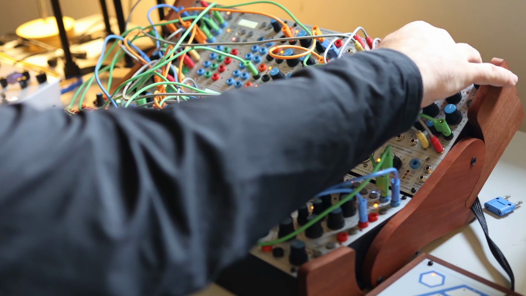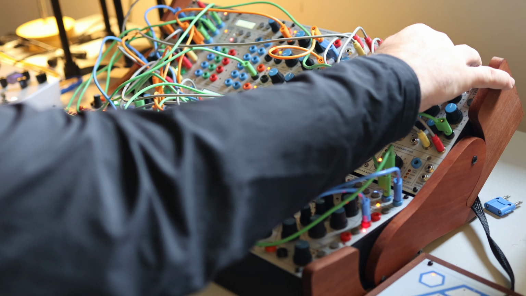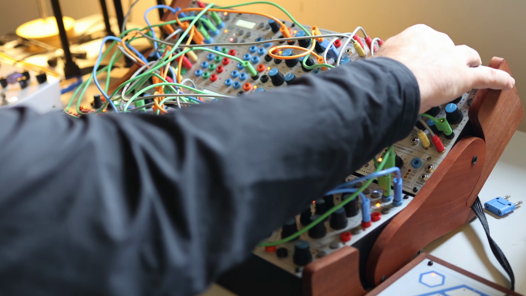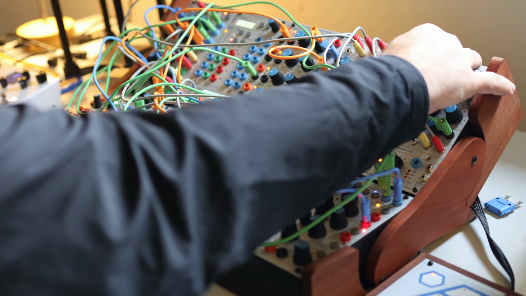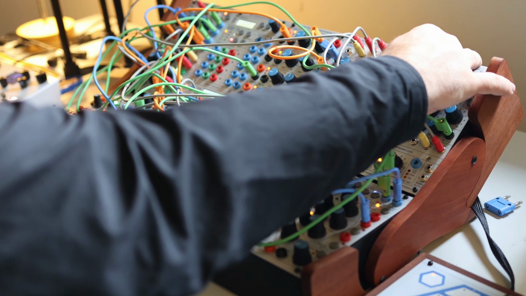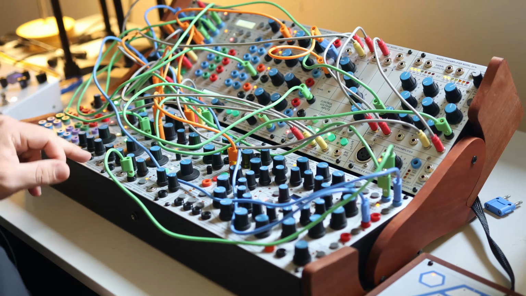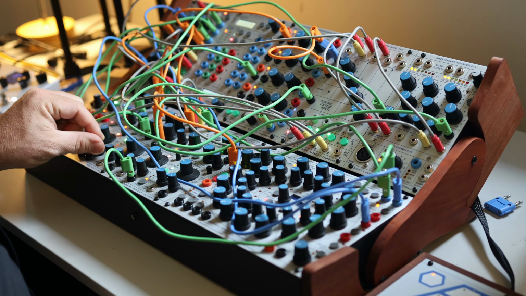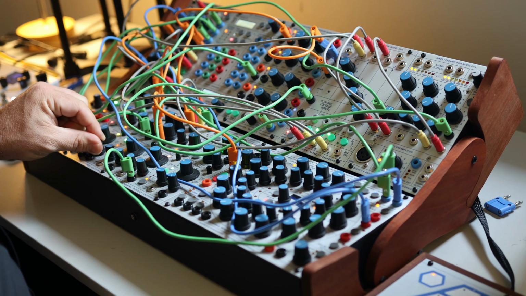So if I bring in this other feedback source, before I change the speed of the modulation oscillator, I might just play with its wave shape a bit and see how it changes the rest of the patch.